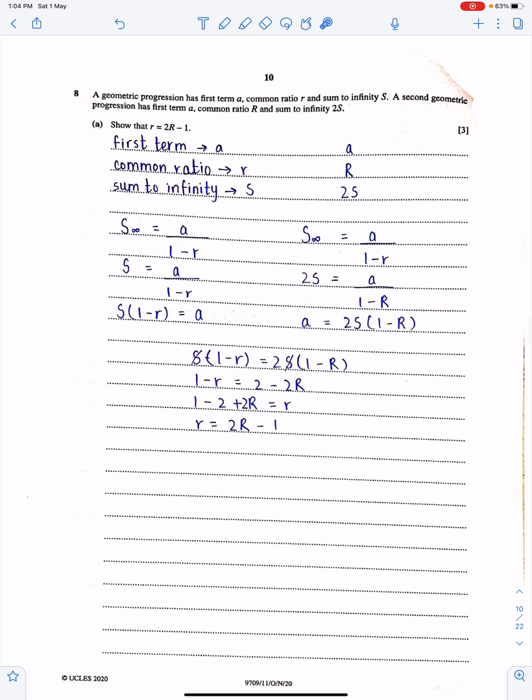Next question, number 8. A geometric progression has first term a, common ratio r, and sum to infinity s. This is the first GP and the data is here. The first term is a, common ratio is r, and sum to infinity is s. This is the second GP. The first term is a, common ratio is capital R, and sum to infinity is 2s.